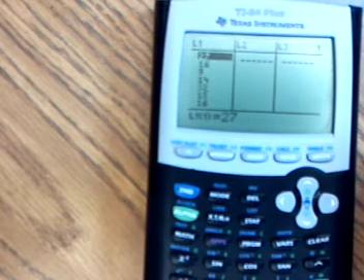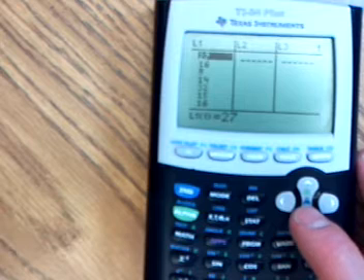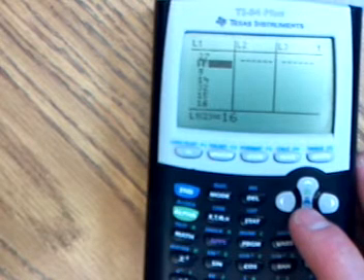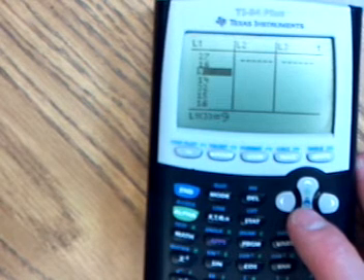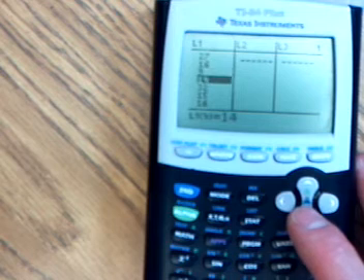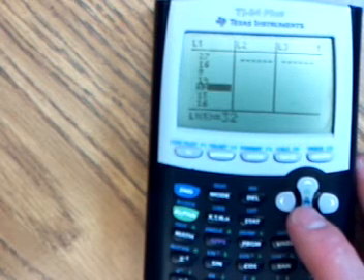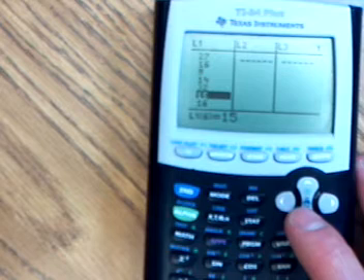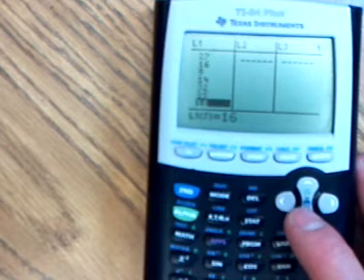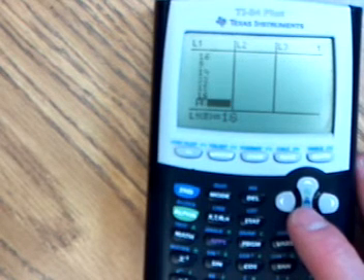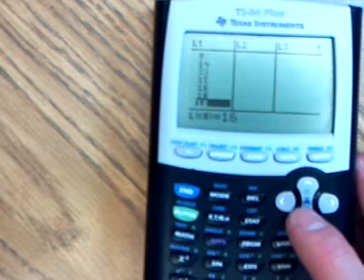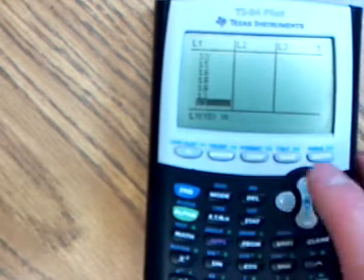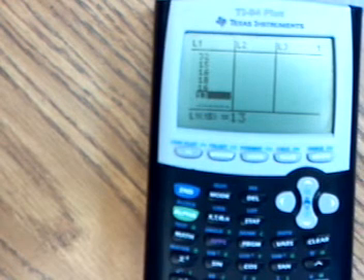Please type in the data values of 27, 16, 9, 14, 32, 15, 16, 18, 16, and 13.